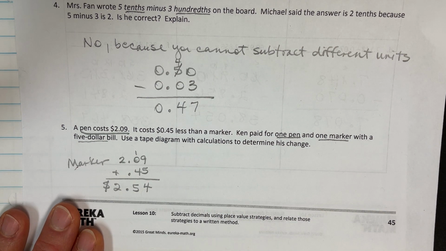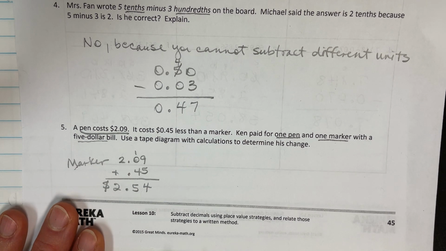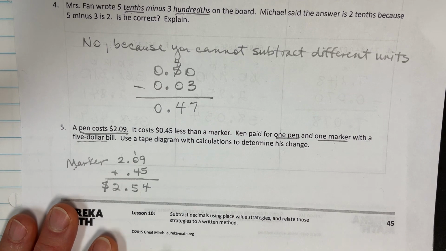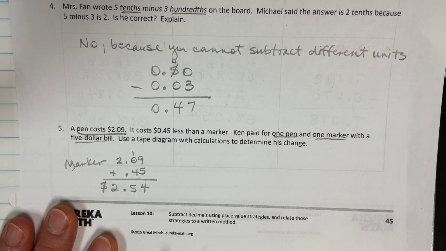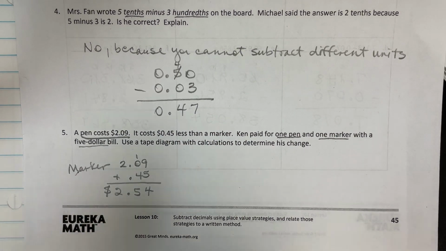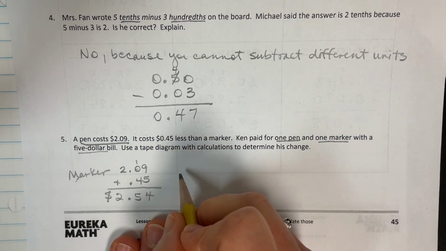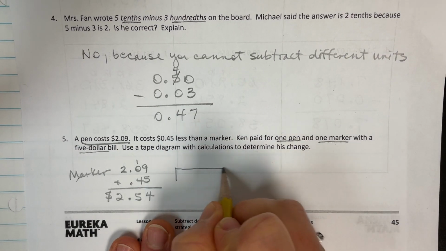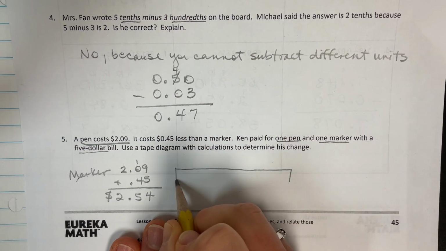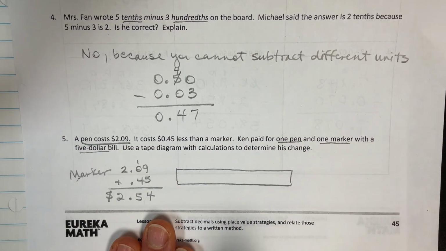Okay, so there's different ways that you could show this on a tape diagram. You could make your tape be the total amount of money that he had if you wanted. And so there's different ways to do this. This is how I might think about it. If I think about this tape represents his total money.